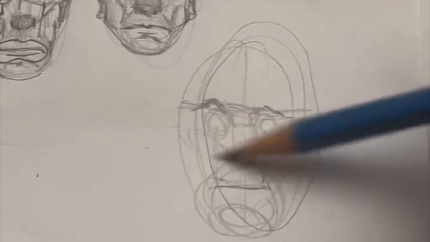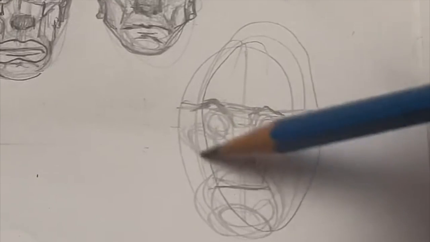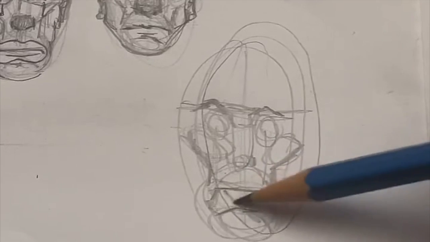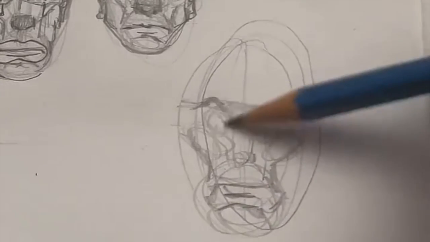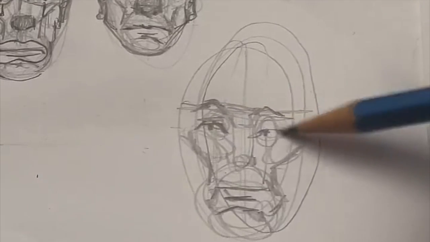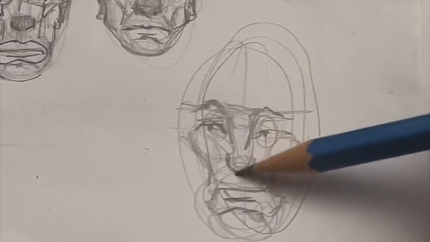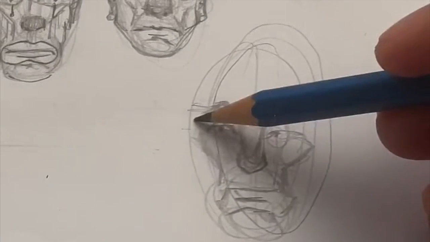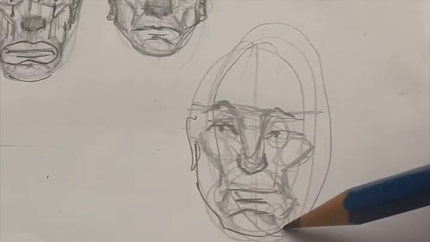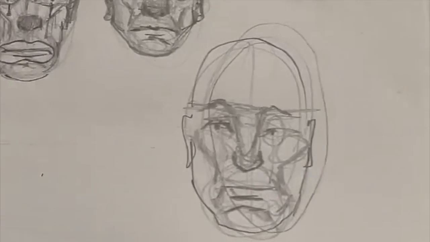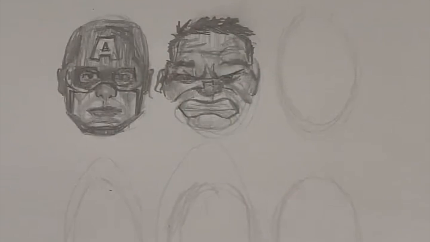eyebrows, cheekbones, and lips. So you can see this in its entirety. Well, I did it many, many times in a row, but yeah, check it out. I think it's about an hour and 15 minutes. I just uploaded it yesterday, but a kind of basic head design.